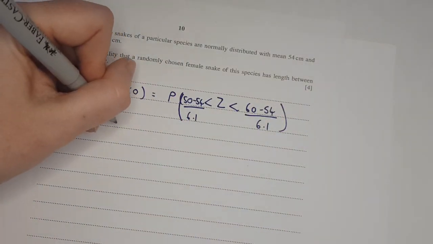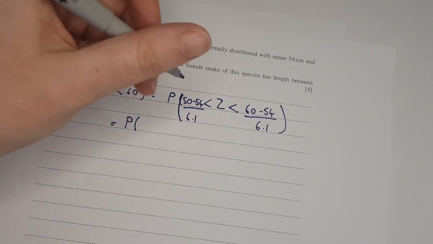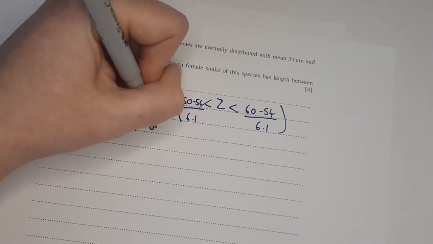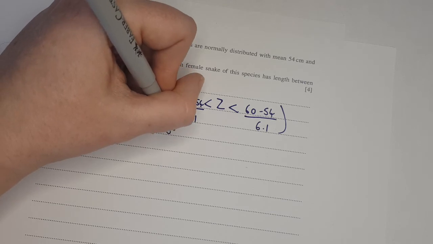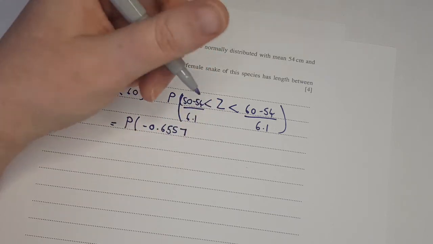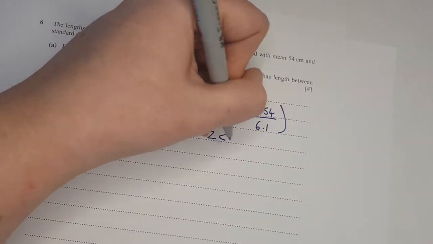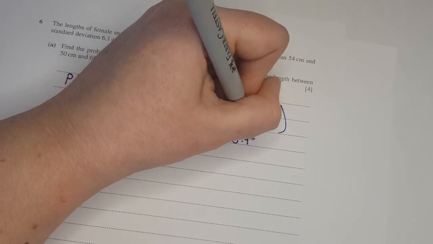So now, when I type that into my calculator, I get an answer for the one side and for the other.